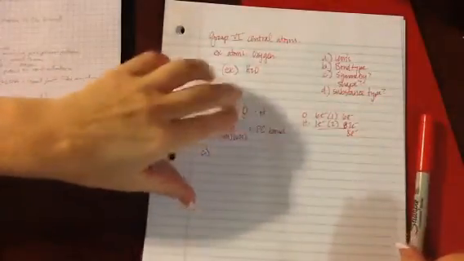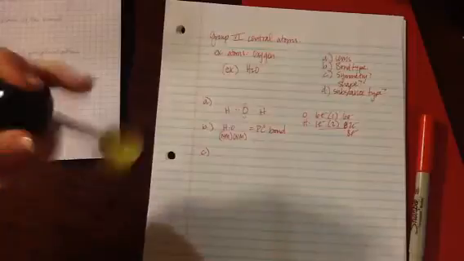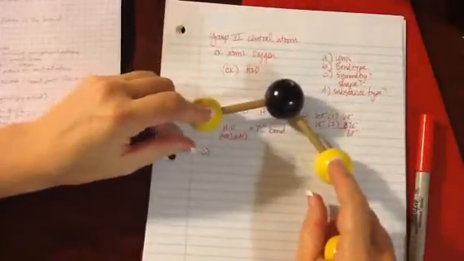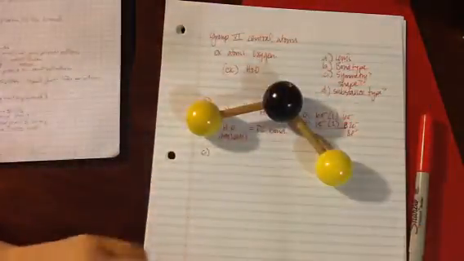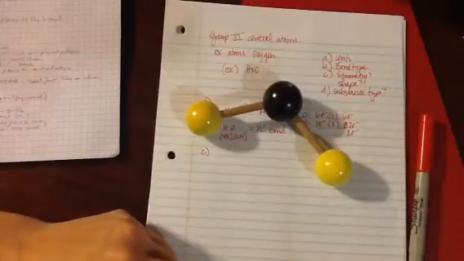So I have 2 hydrogens and two lone pair. So let's say that these yellows here are hydrogens, and this is my oxygen atom in the center. And I want to know, is this symmetrical?